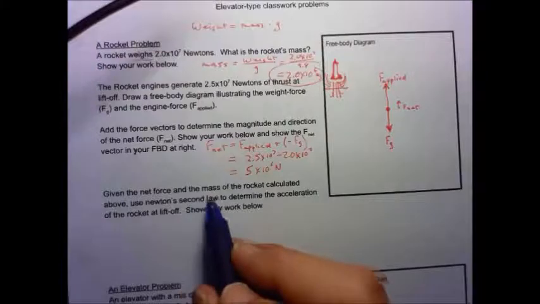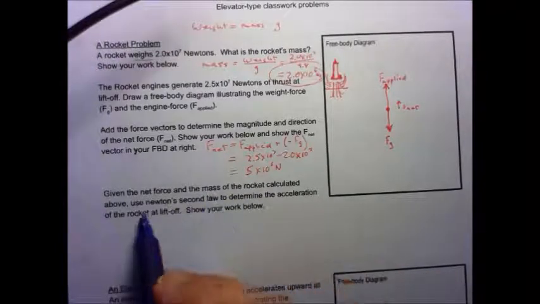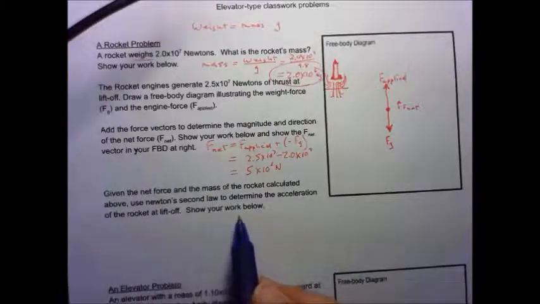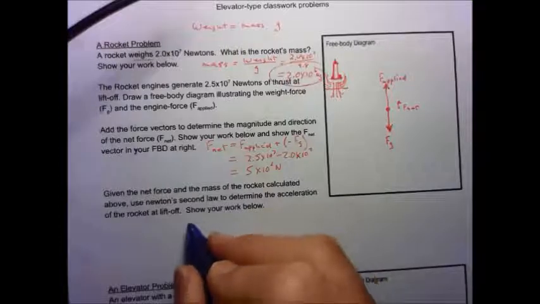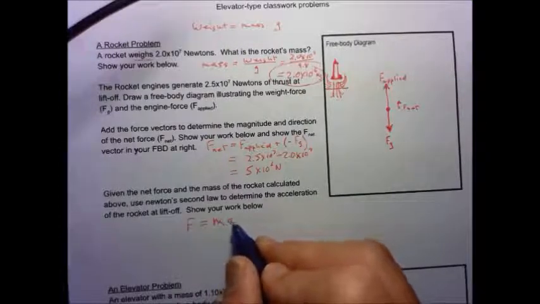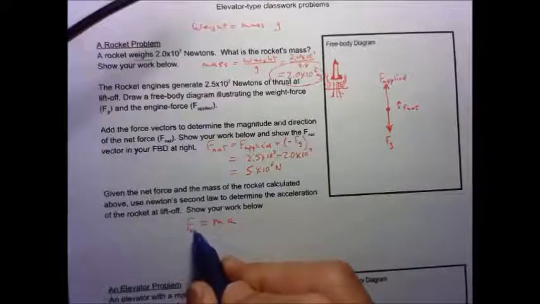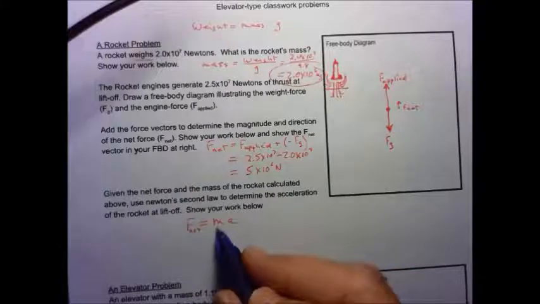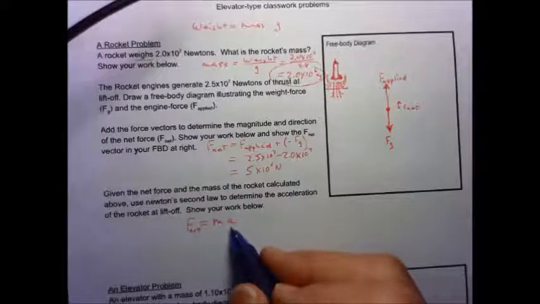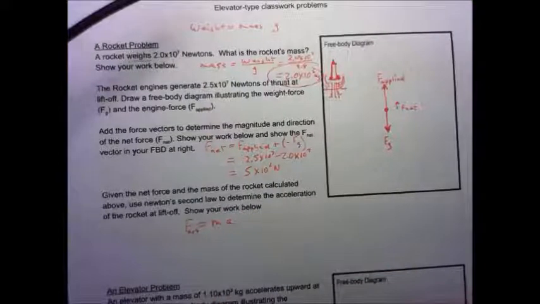Given the net force and mass of the rocket calculated above, use Newton's second law to determine the acceleration of the rocket at liftoff. So, Newton's second law: this force is the net force, this mass is the mass of the rocket, and the acceleration is what we're going to calculate. It's our unknown.